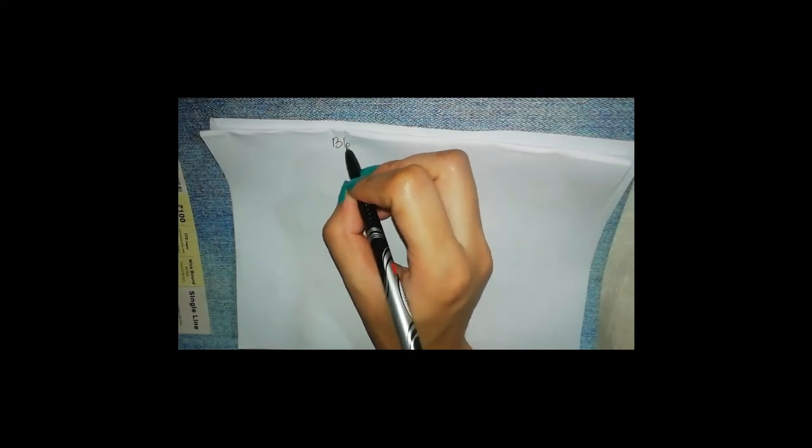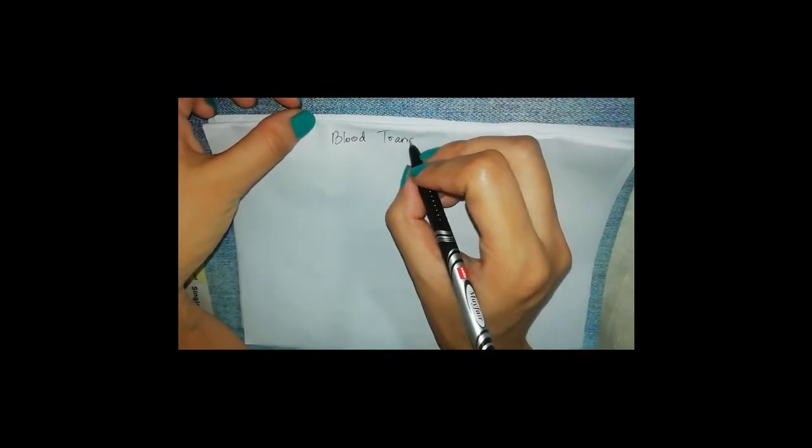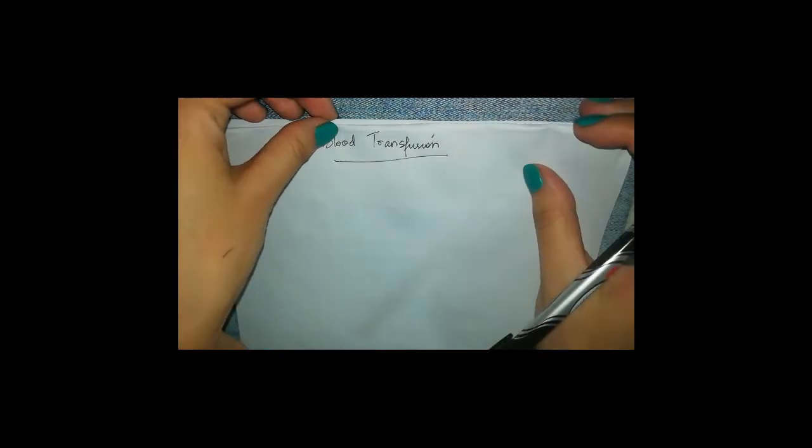Now next, let's move to blood transfusion. So what does blood transfusion do?